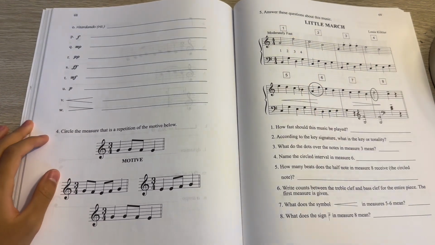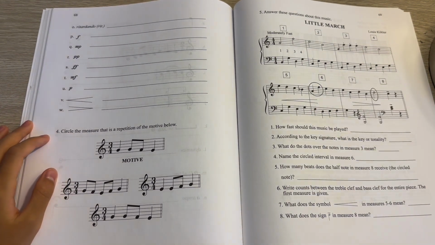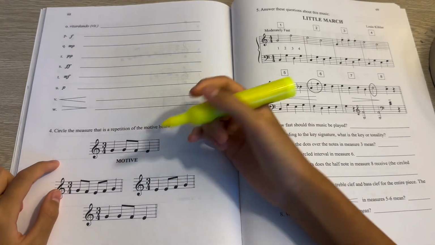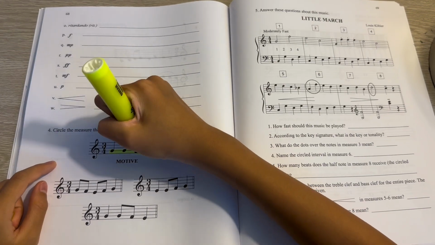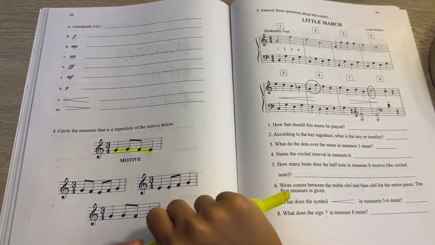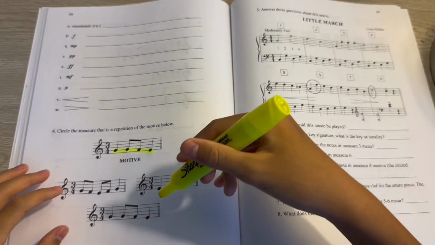Okay, next, circle the measure that is a repetition of the motive below. So this is our motive. We just learned this today, right? Now, we have to find the repetition of it, which means it's the same thing down here.